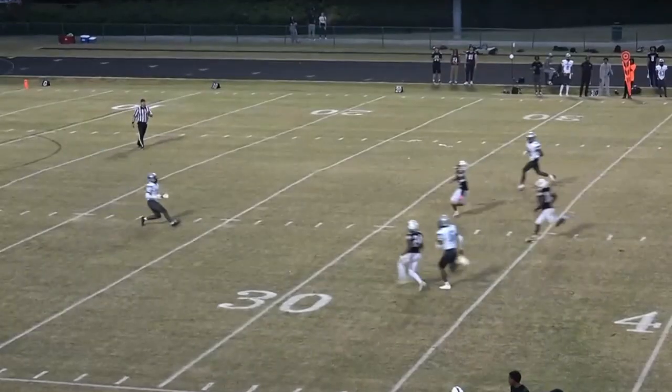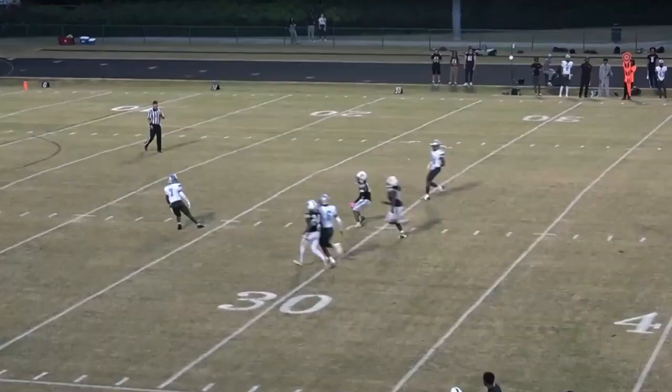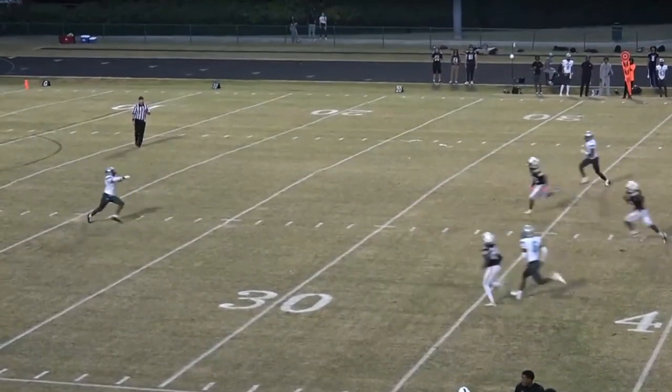Now, does he get the arm fully extended or not? You can use your judgment on that. But we need to be aware of this. Back judges, this is yours.